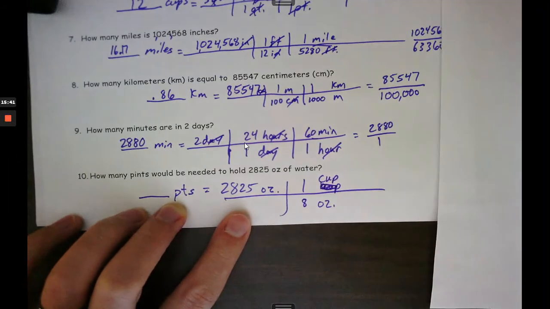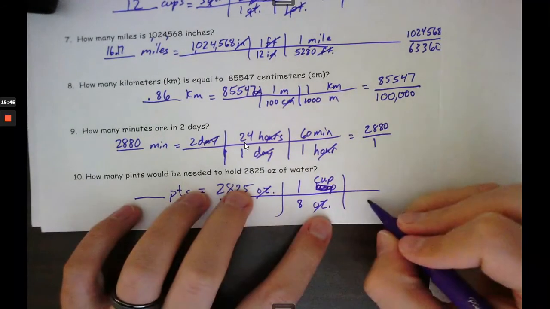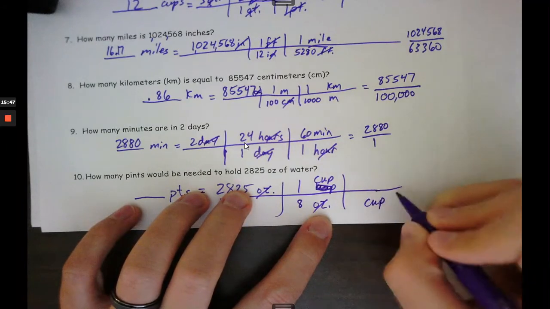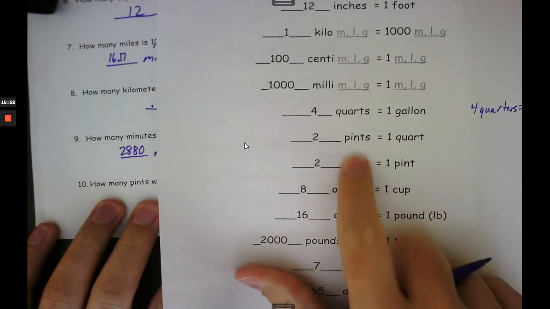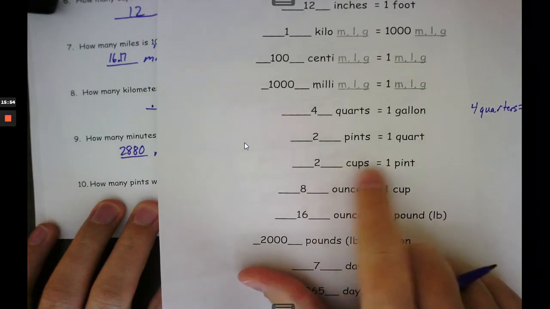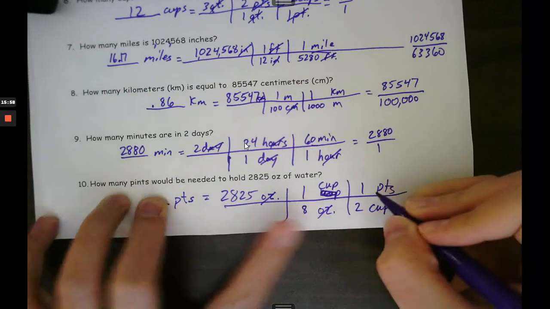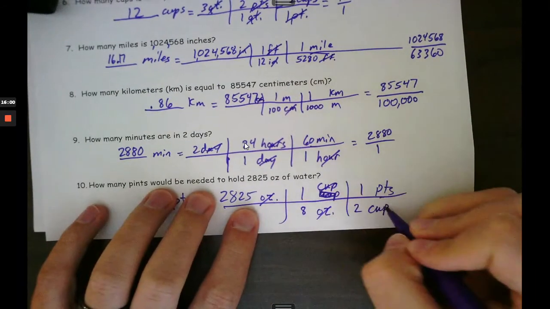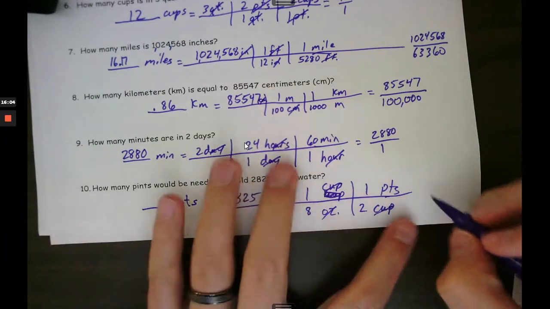1 cup. Okay? So that takes care of the ounces. Now I need to get rid of cups. So what do I know about cups? And I want to change them to pints because I know I have a conversion that I can use to do that. It's right here. There are 2 cups for every 1 pint. And now I have the units that I want, which are pints. So I can now do my multiplication and division.